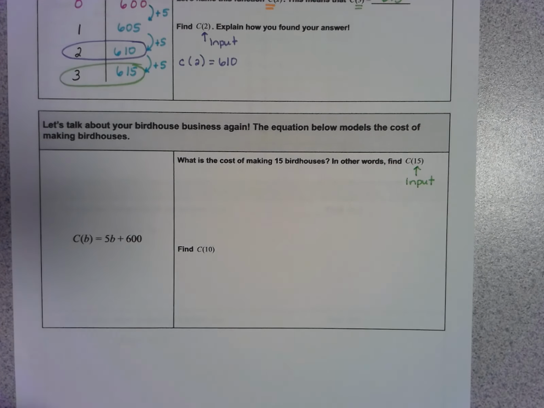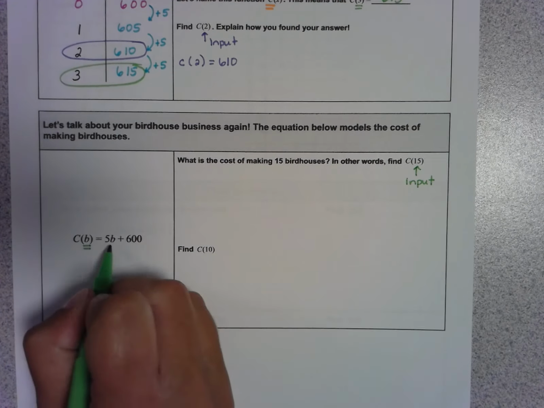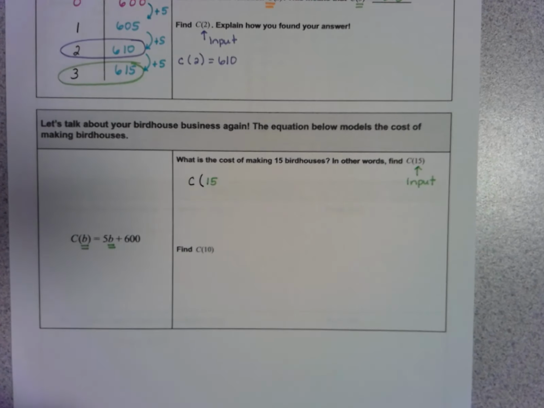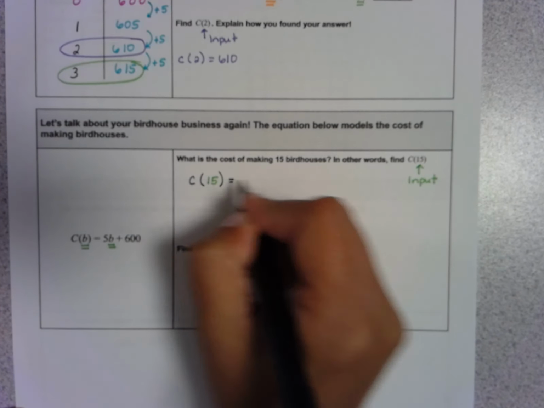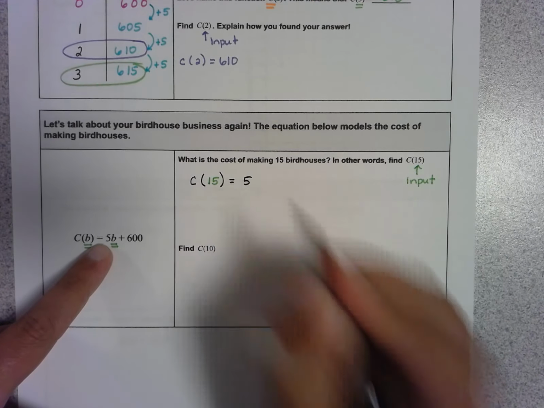Now, if you look at the equation, we see the input is B, and we see another B right here. What that means is that to figure this out, we just need to plug in the 15 for all of those inputs. So I'm going to write C of, I'm going to replace the B with a 15. So instead of this B, I'm putting a 15 equals, now the equation says 5, and then I'm going to replace the B with a 15 plus 600.